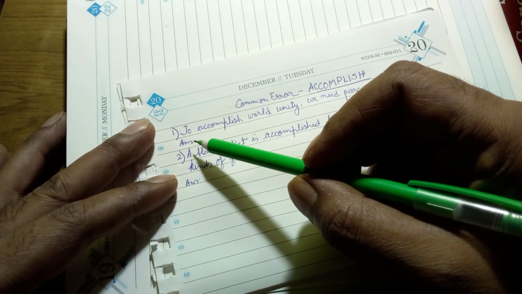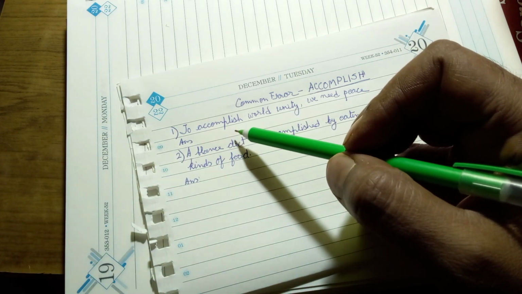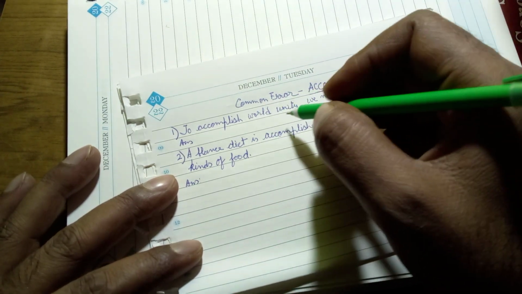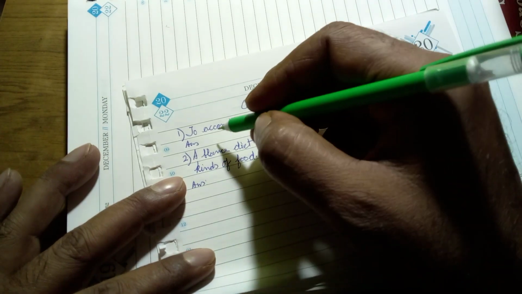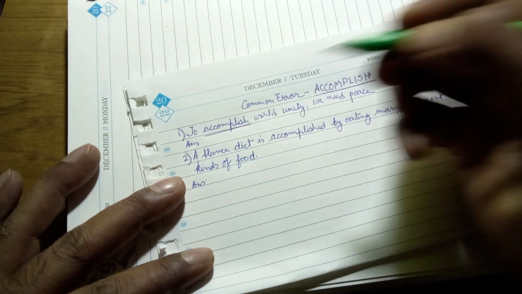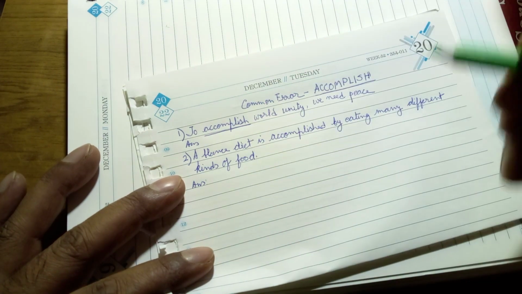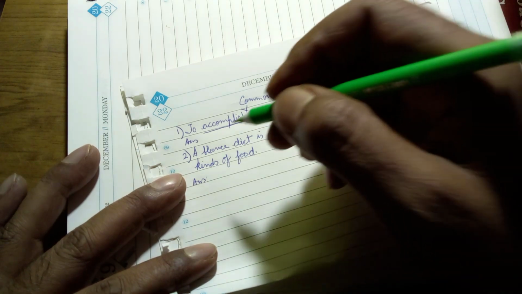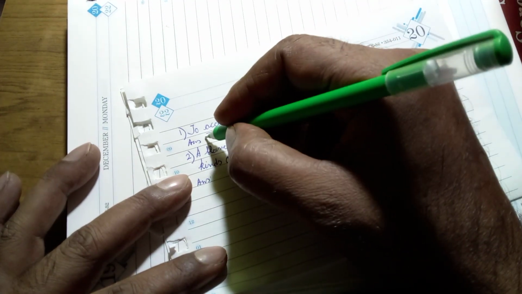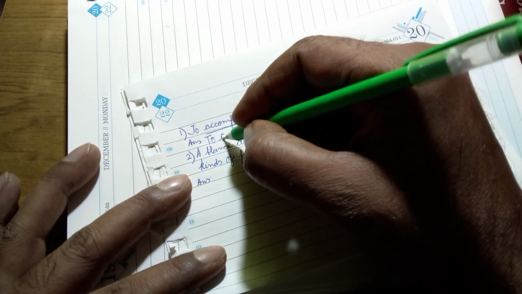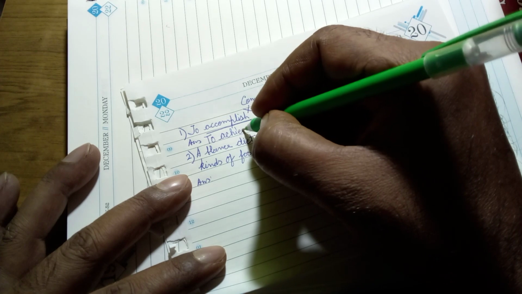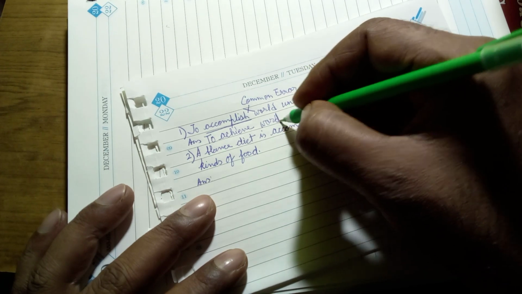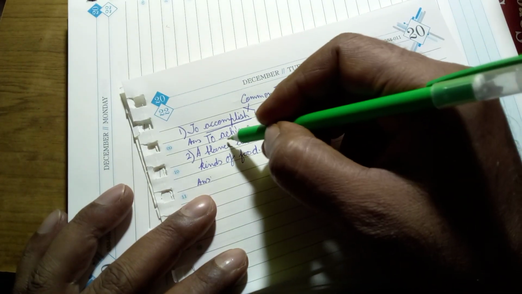The first example is: to accomplish world unity we need peace. You can see here I used the word accomplish. This is a grammatical error. So what is the right answer? To achieve world unity.